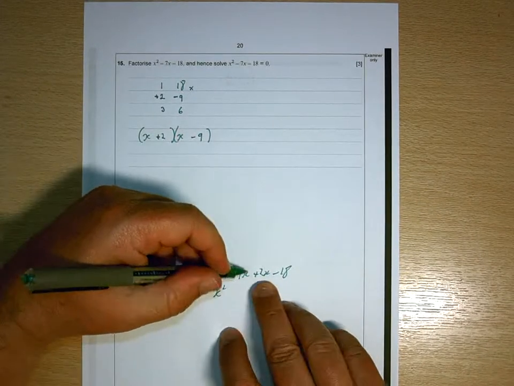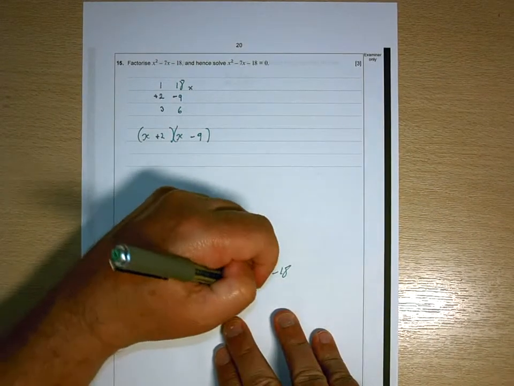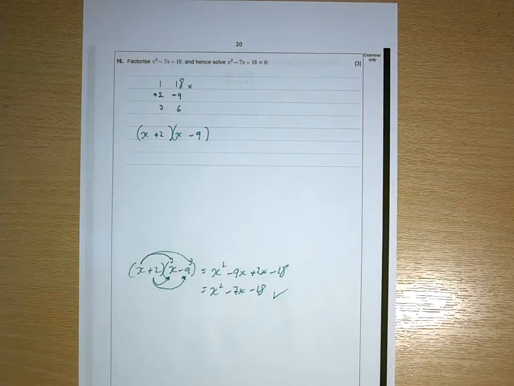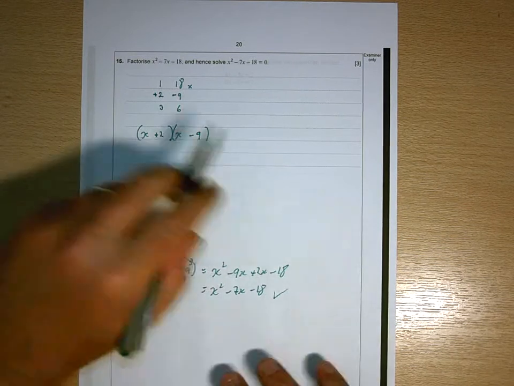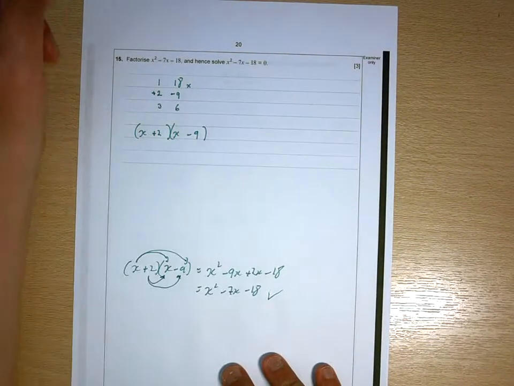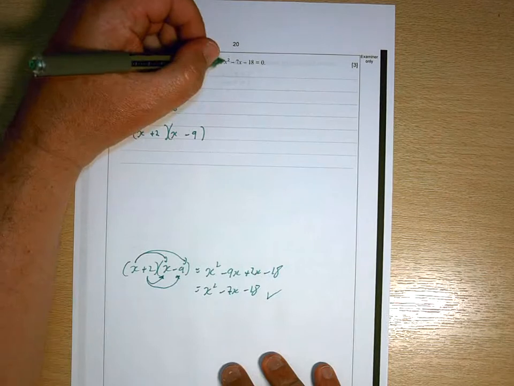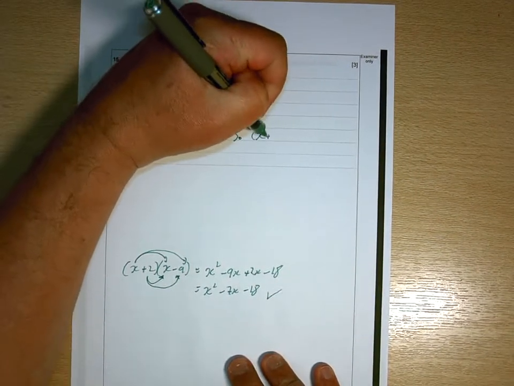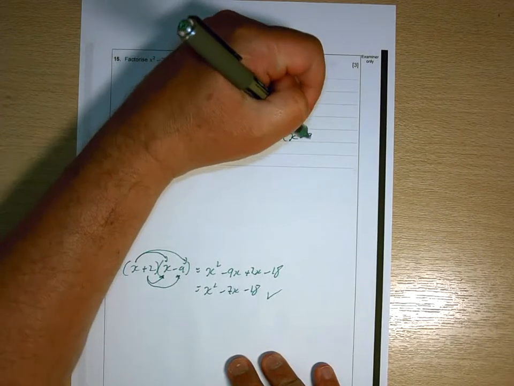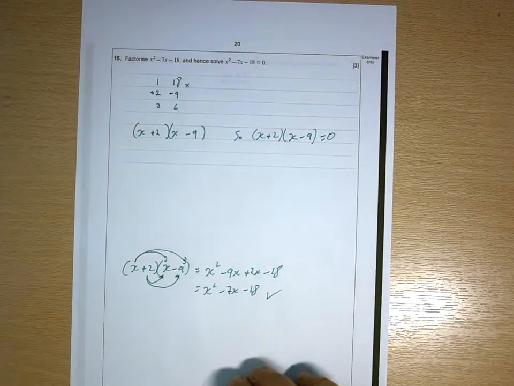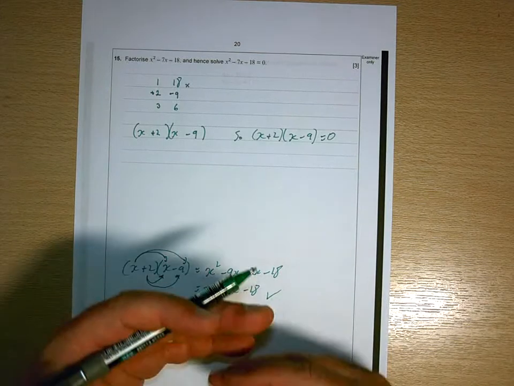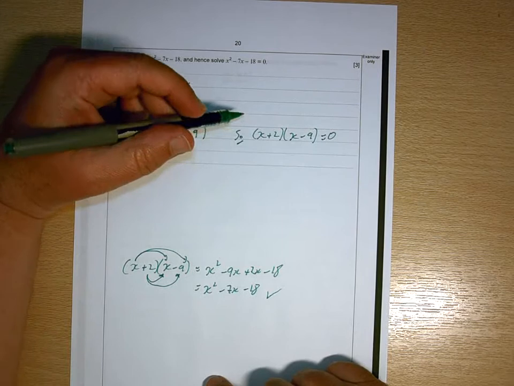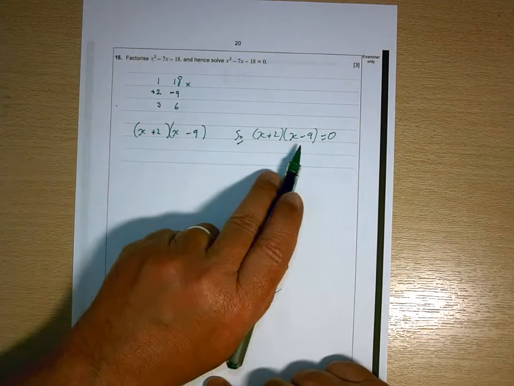Tidy up your x term, minus 9 plus 2, which is what you wanted. So I know I've got those marks. And then the 'and hence solve' means that you can now write this left hand side as that. And again, this is a standard thing to do.